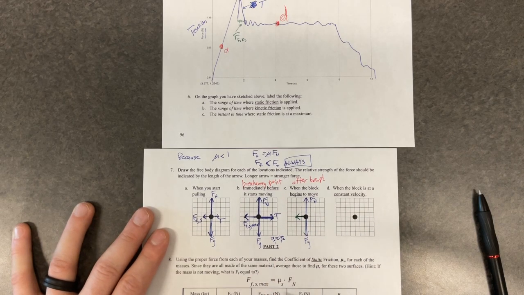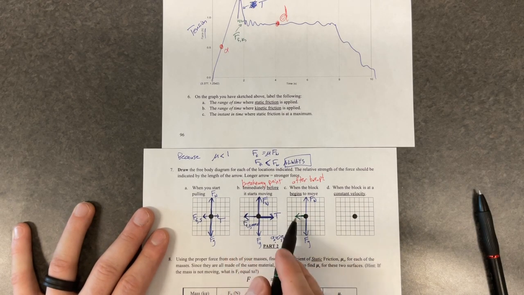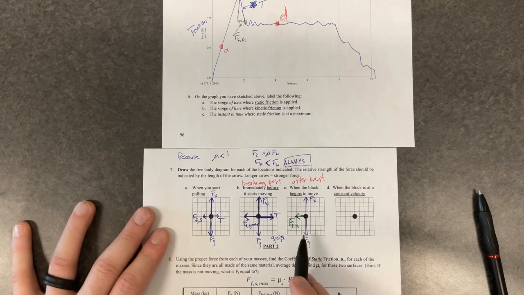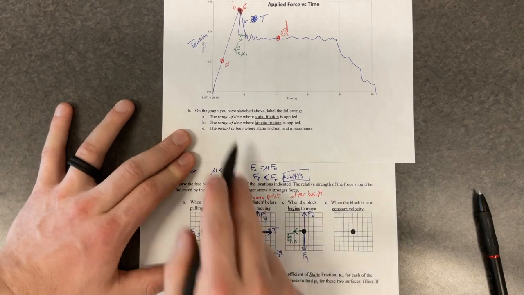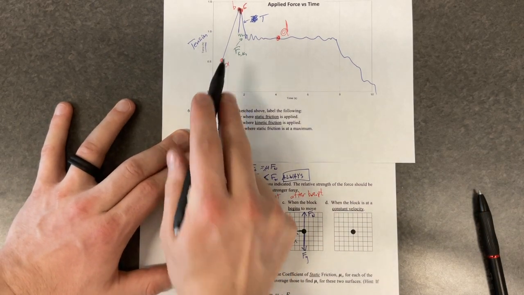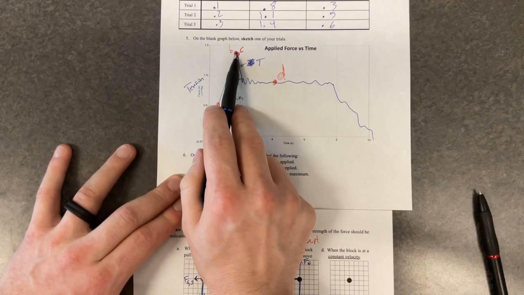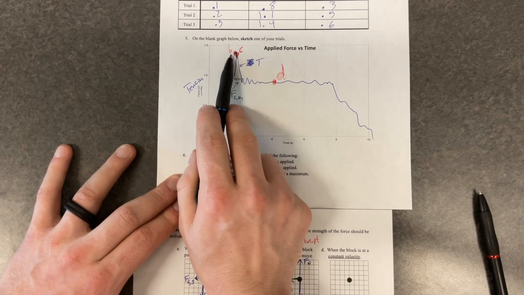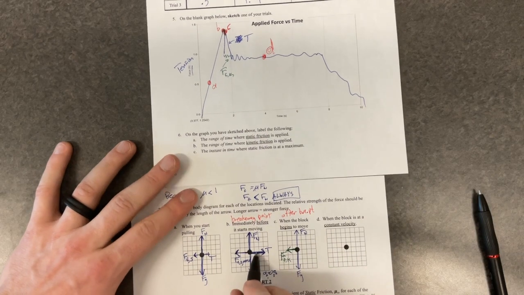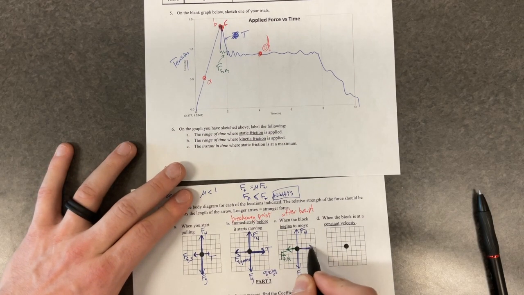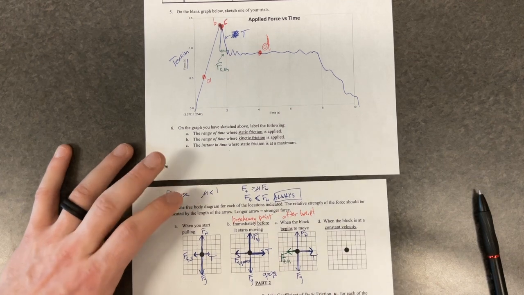So I'll go 2 boxes. Since our static max was 3, our kinetic force of friction will be 2. I just used the green pen here because that's how we modeled it up here. But our tension force is still pretty much exactly what it was during that breakaway point, so I'm going to do those 3 boxes again, tension force.